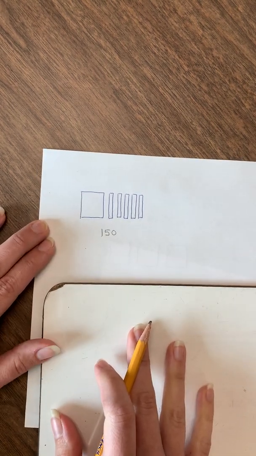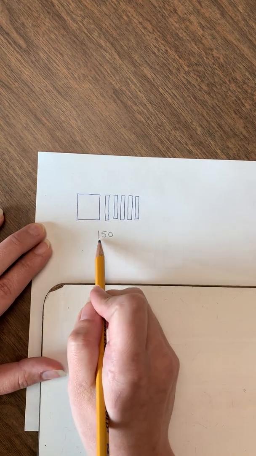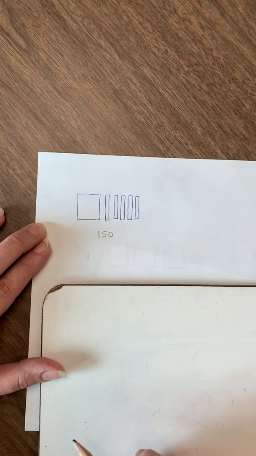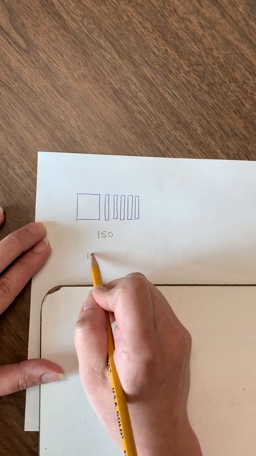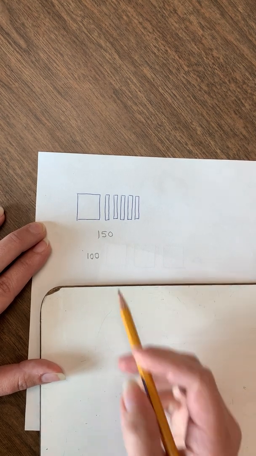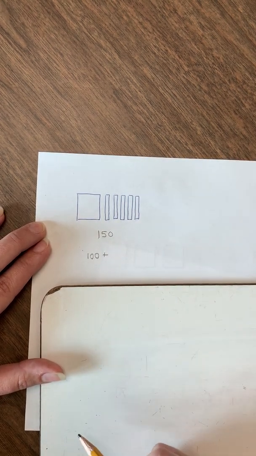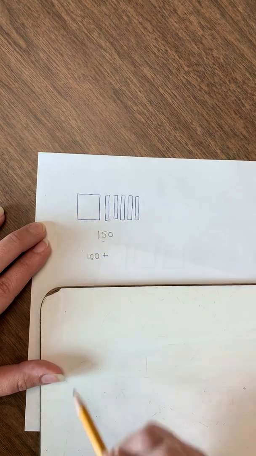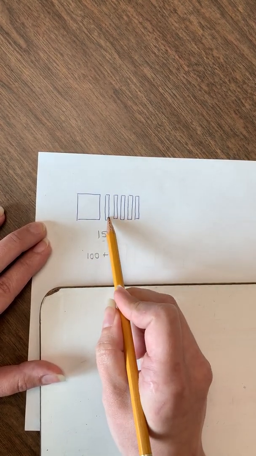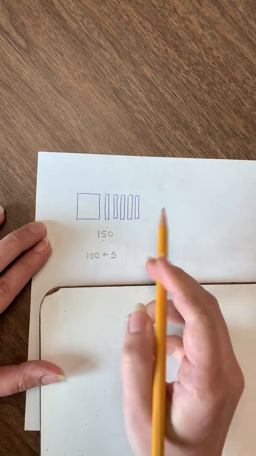To write this number in expanded form, start with your hundreds. How many did we use? Only 1. And fill in the zeros. 100. How many tens? 5. 5 tens is 10, 20, 30, 40, 50.